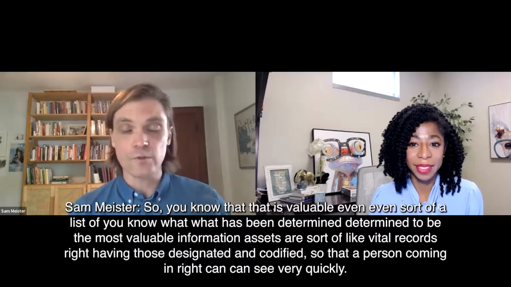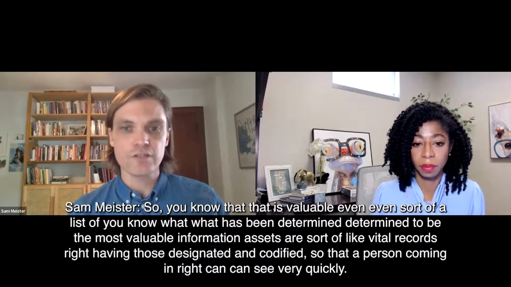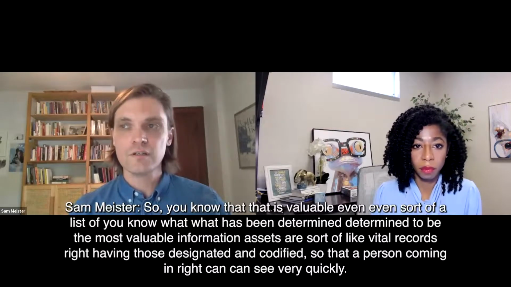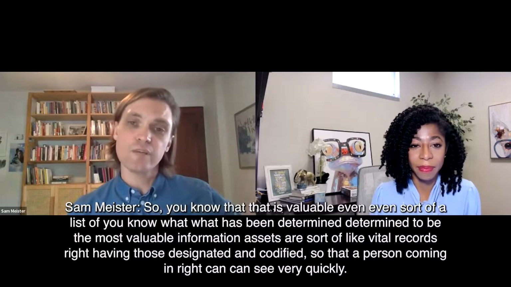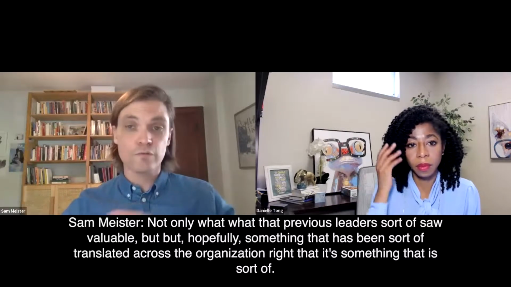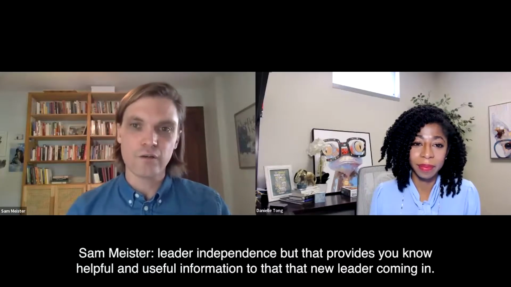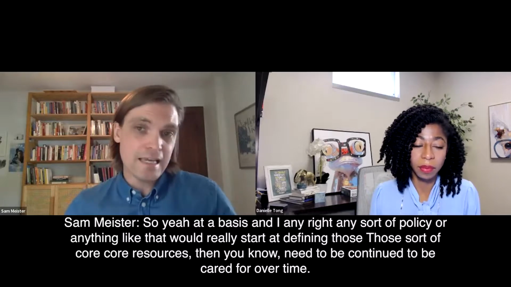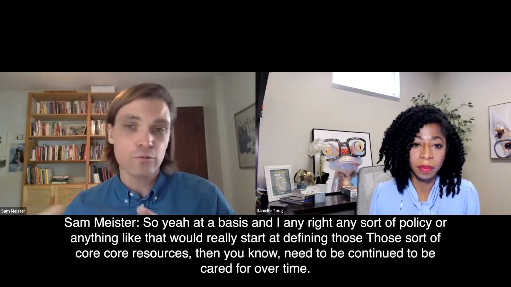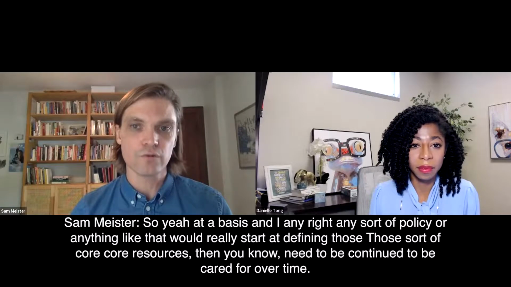So that is valuable. Even a list of what has been determined to be the most valuable information assets, or vital records, having those designated and codified so that a person coming in can see very quickly not only what that previous leader saw as valuable, but hopefully something that has been translated across the organization. That it's something that is leader independent, but that provides helpful and useful information to that new leader coming in. So at a basis, any policy or anything like that would really start at defining those core resources that need to be continued to be cared for over time.